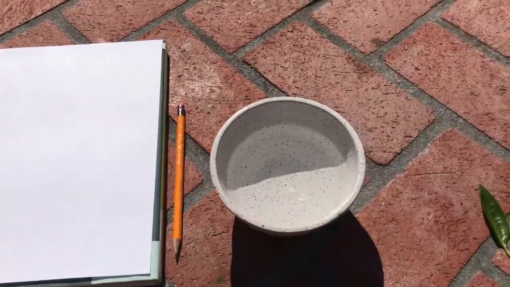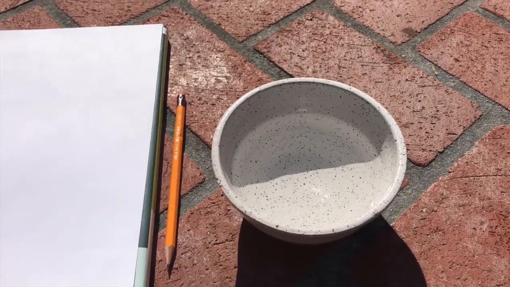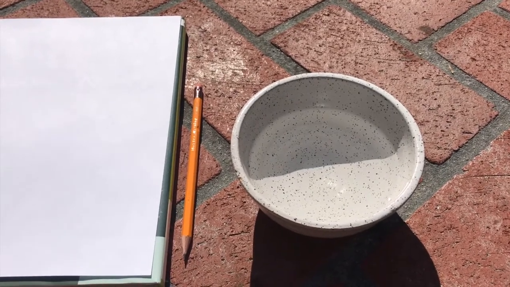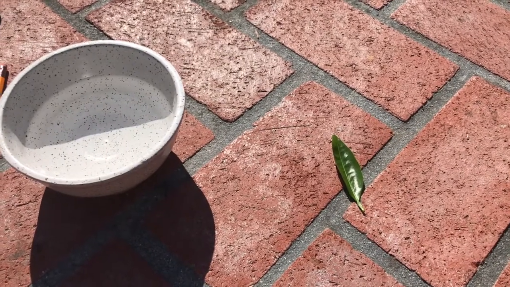I've got a blank piece of paper. I've got a pencil that I'm going to use to draw with. I've got a bowl here, and inside of that bowl is water. Now for the water, it needs to be lukewarm, which means not super hot, not super cold. And then I've got a leaf.